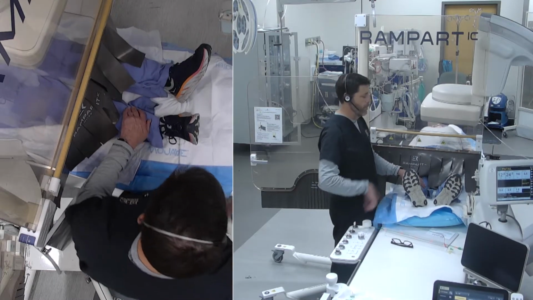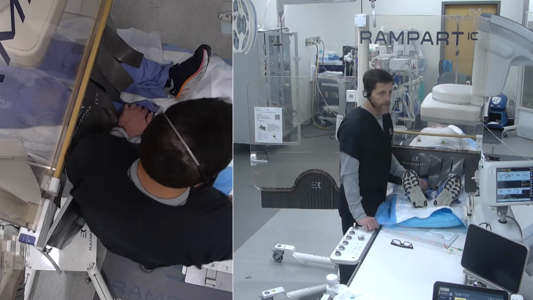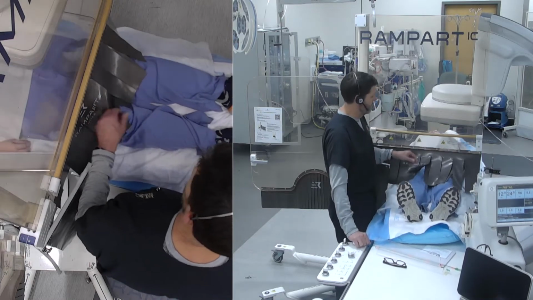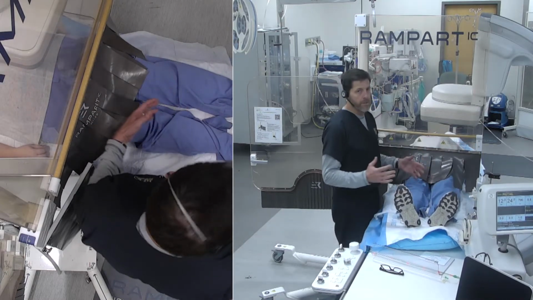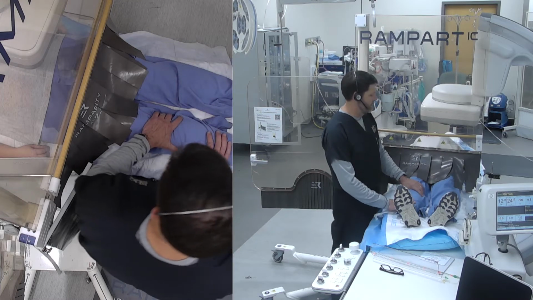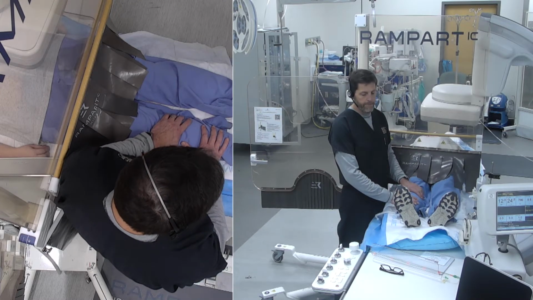Those are the accesses. If you're going pedal, we put the patient in the normal position. If you're going from the right leg over to the left leg, the patient is in the normal position. So that's how those are done.